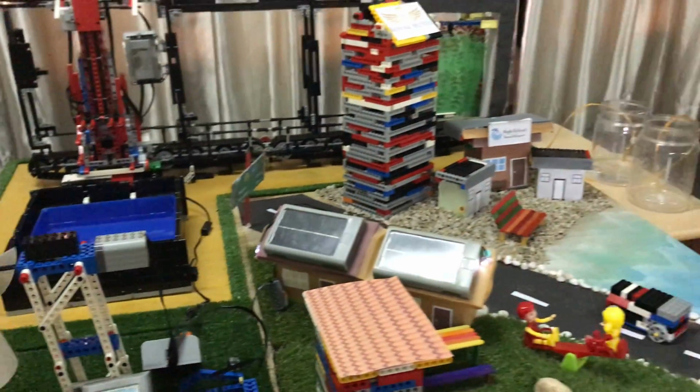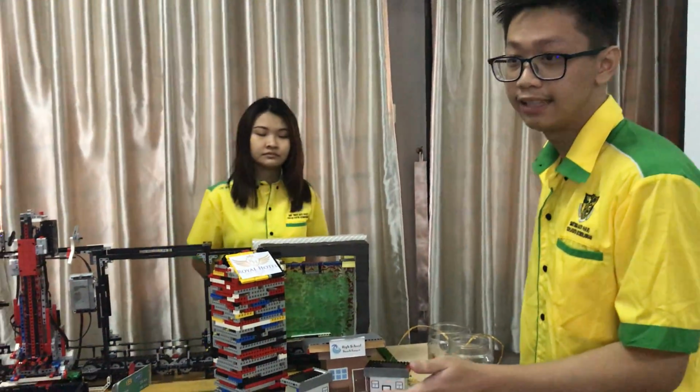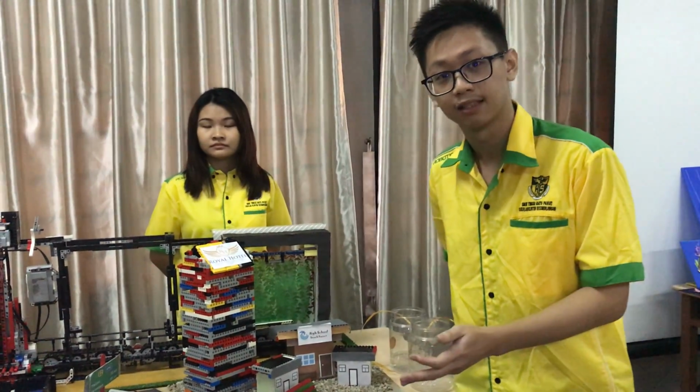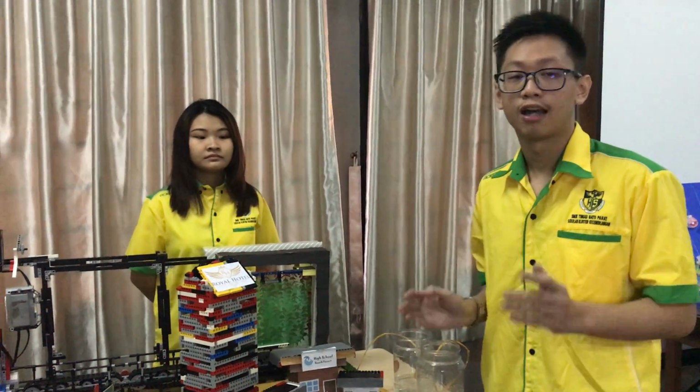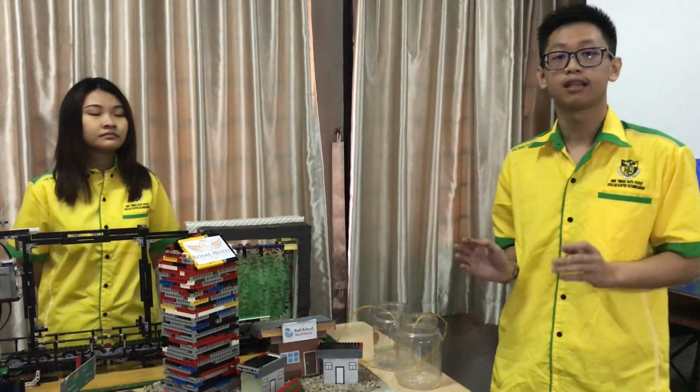So, where can we use the panel? First of all, the panel can be used in the housing area. The panel is saving space because it only occupies a small space. Not only that, the panel can also act as a fence for the housing area. Besides, the algae harvest can also be eaten or sold.